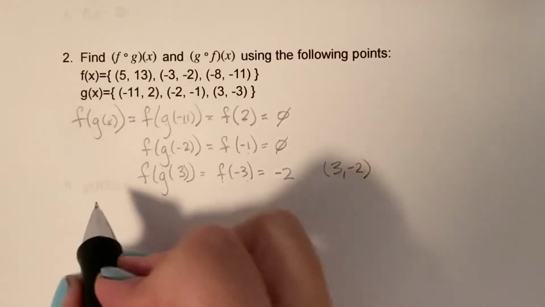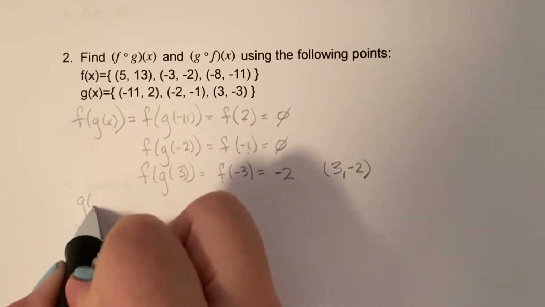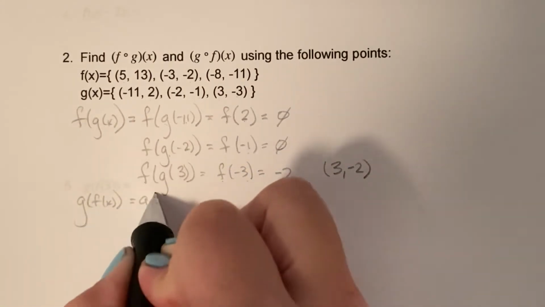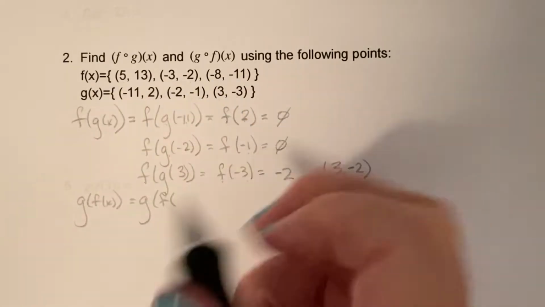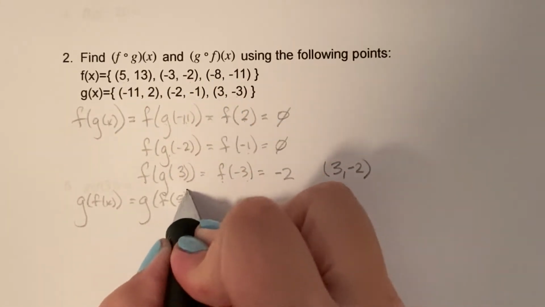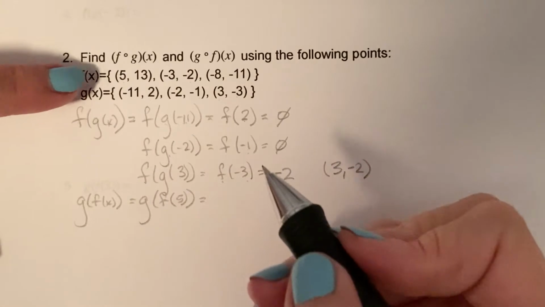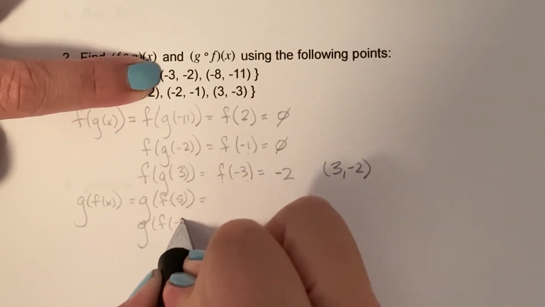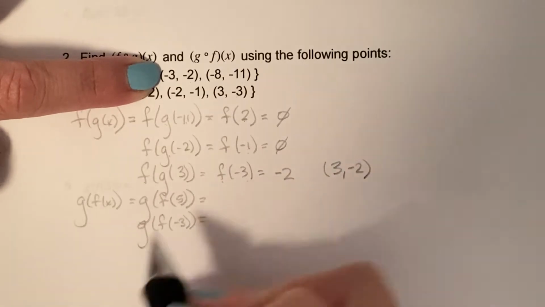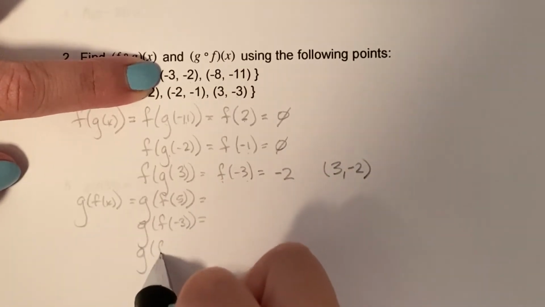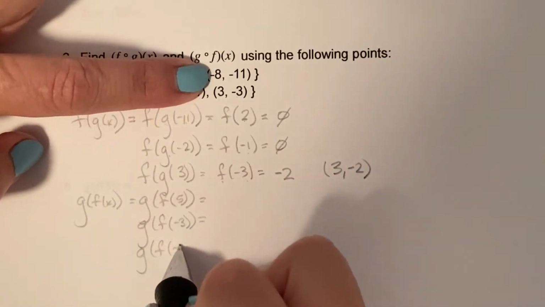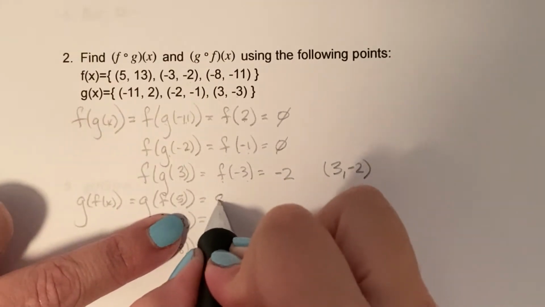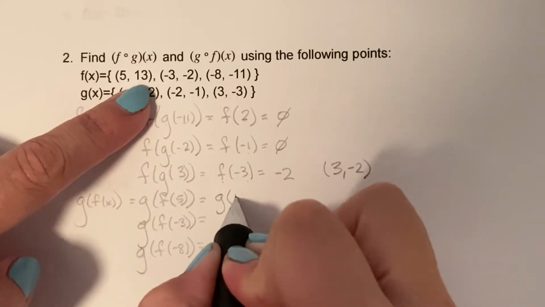Okay, now we do the same thing for g of f of x. So g of f of 5, g of f of negative 3, and g of f of negative 8. Okay, so f of 5, that's 13.